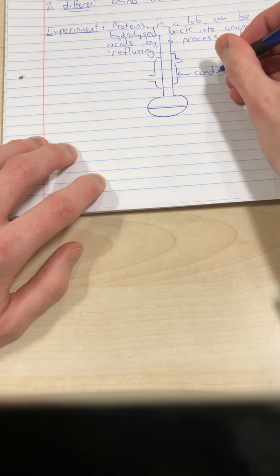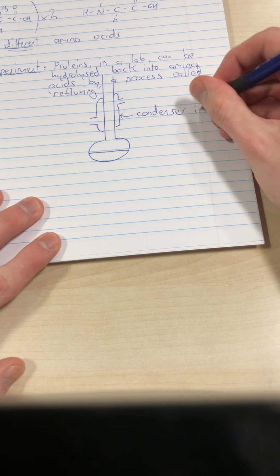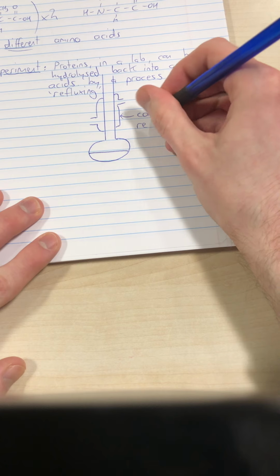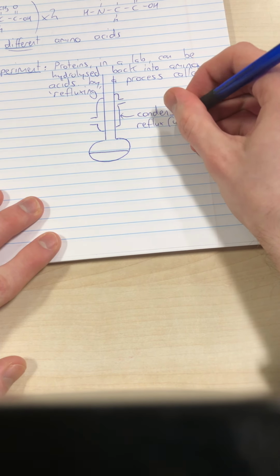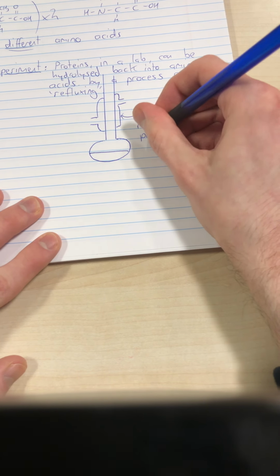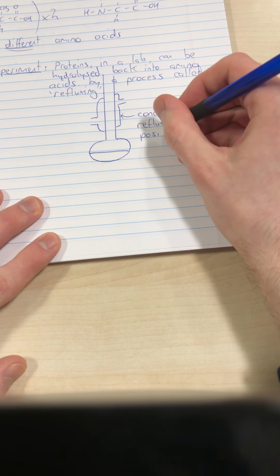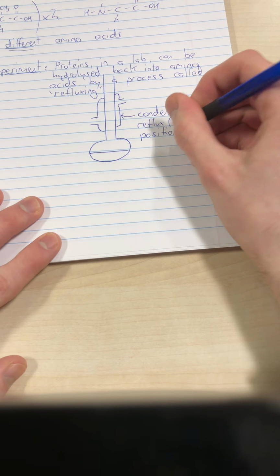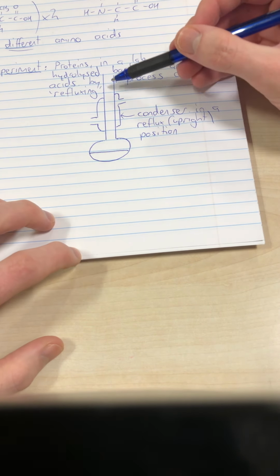Now, we've spoke about condensers before. We did it in Nat 5. When we looked at fractional distillation, a condenser in a reflux position. And what we mean by reflux is in an upright position. When you've seen a condenser, it's been at its side at a downwards angle. However, we're in a reflux position, so we've got the condenser just upright.